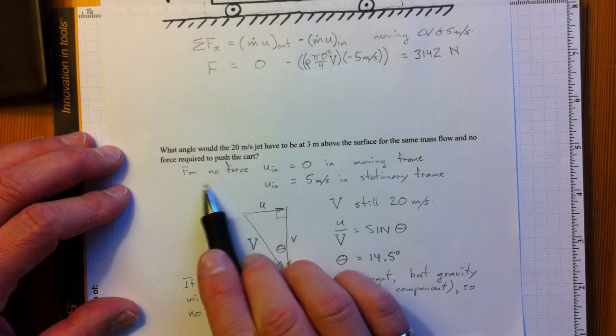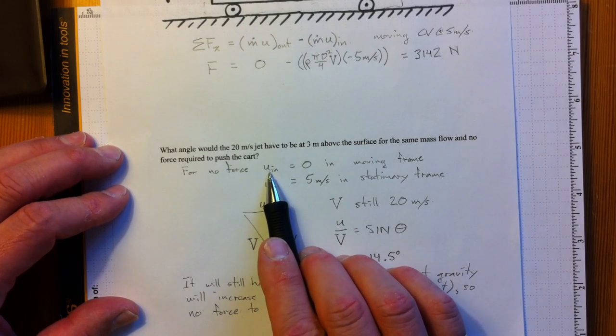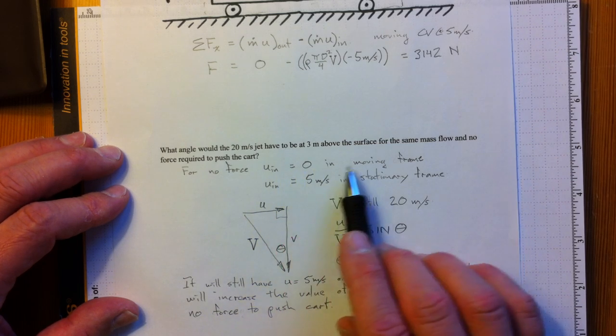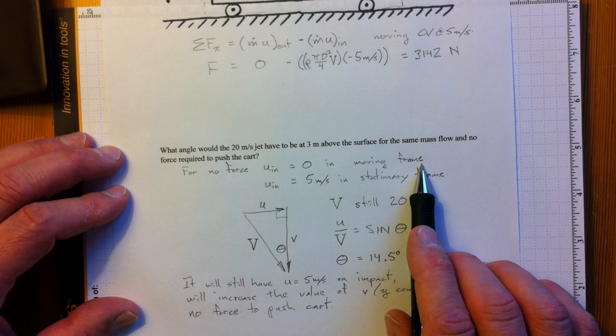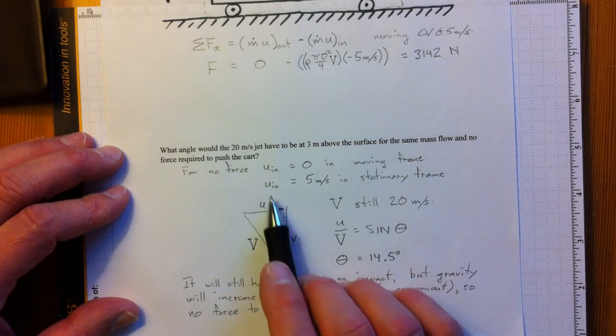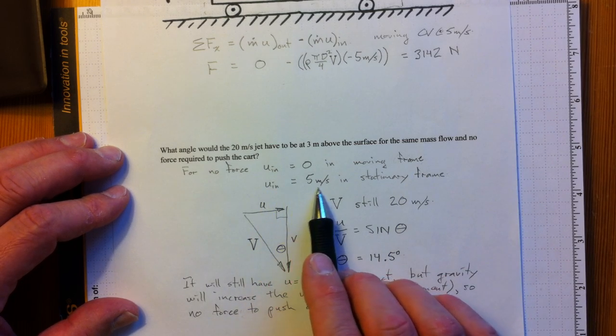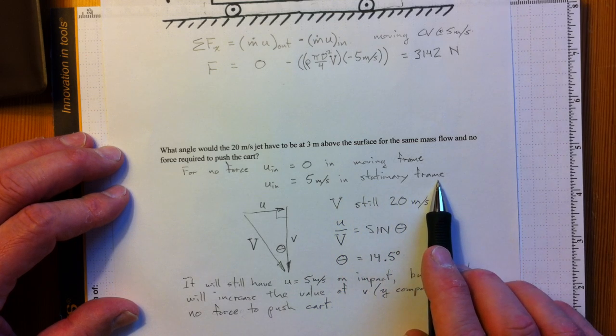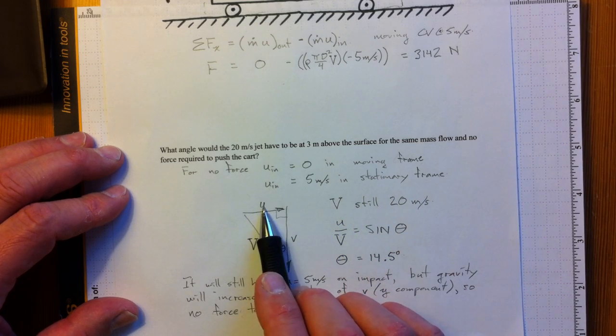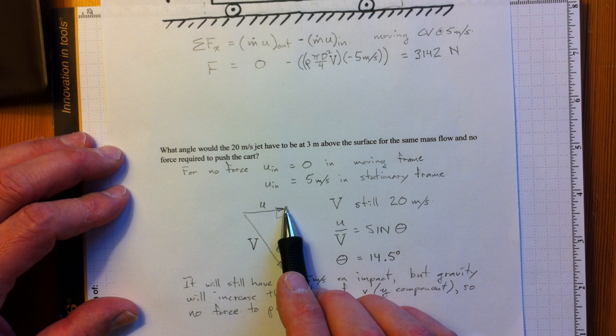So for no force, the incoming x component of velocity has to be equal to 0 in the moving frame where we're doing our calculations. That says it's got to be equal to 5 meters per second in the stationary frame.